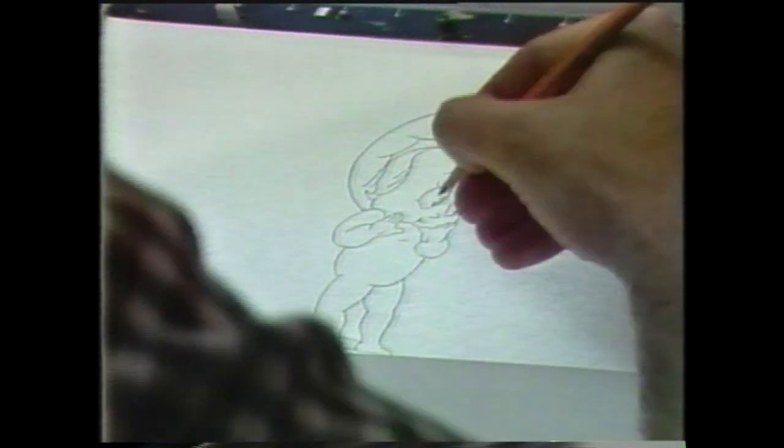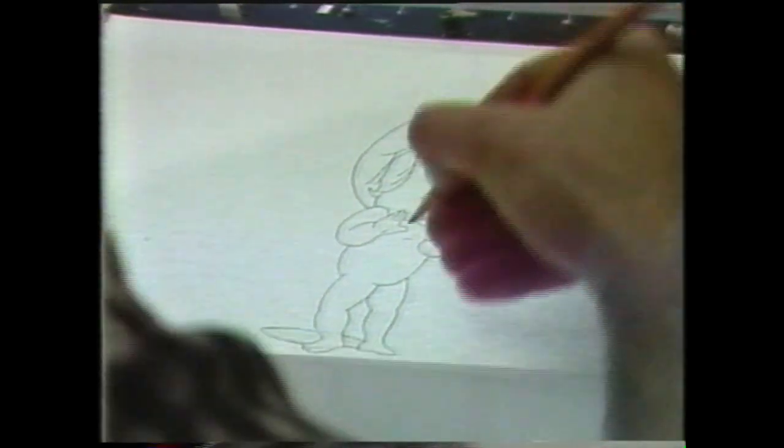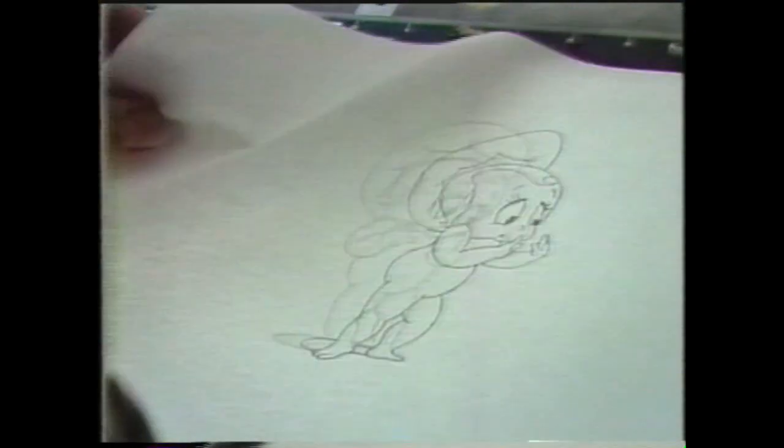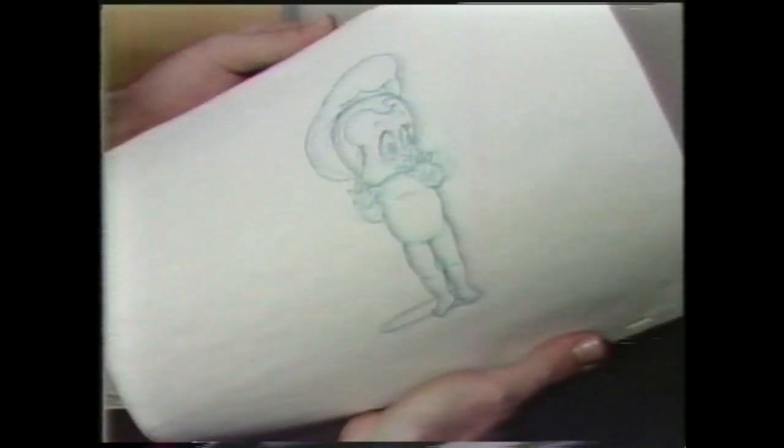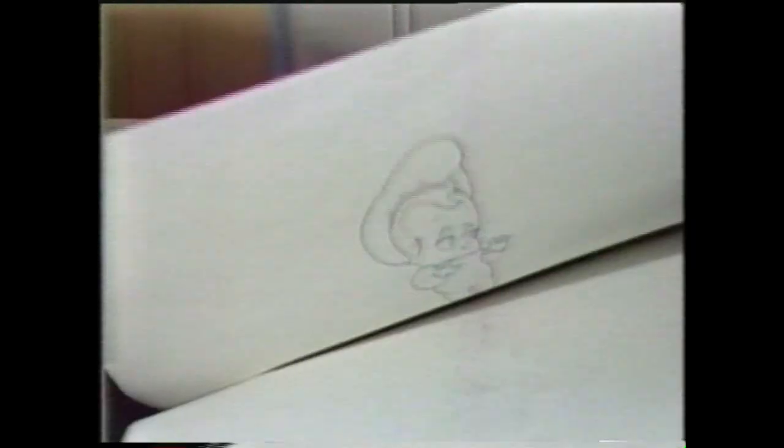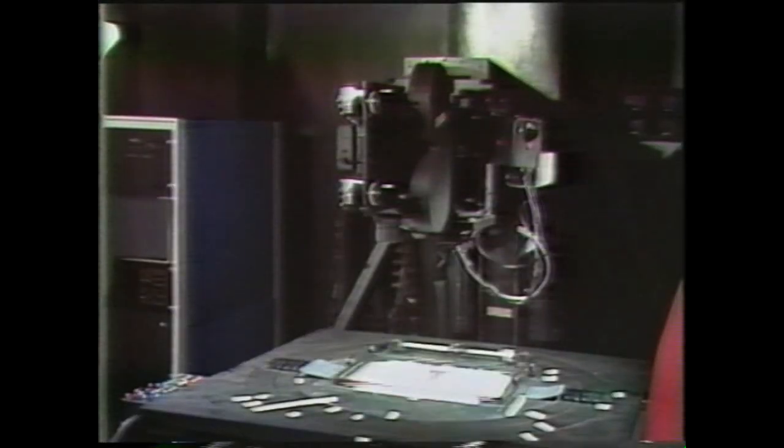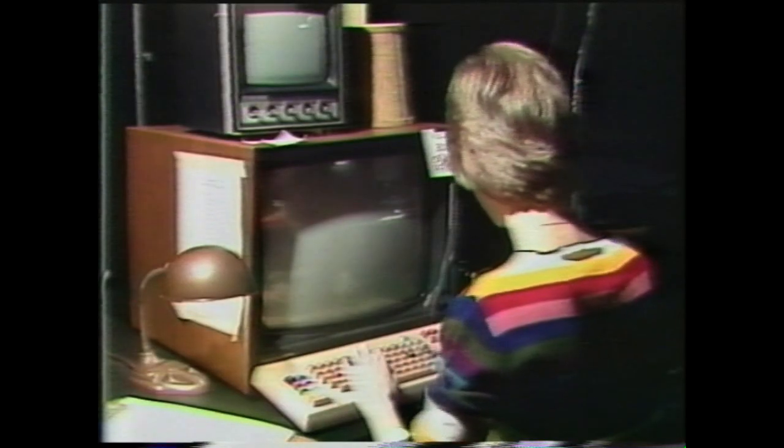Now, a lighted board was used to help the animator keep continuity in the size and positioning of Kewpee as he was able to see the extreme drawings underneath his immediate drawing. And to make sure each action flowed correctly, a flip test was done like this. The drawings were then ready to be taken to the camera room for the pencil test.